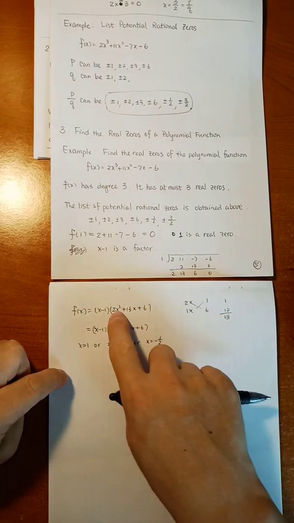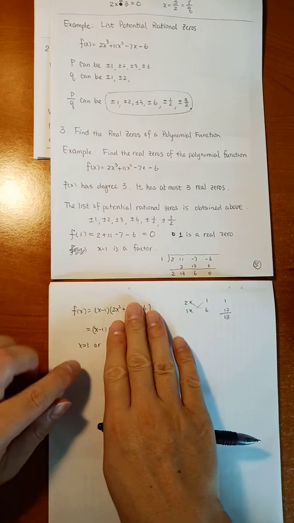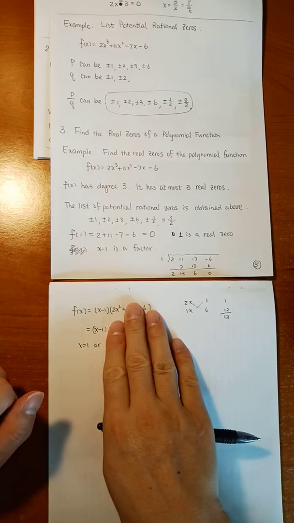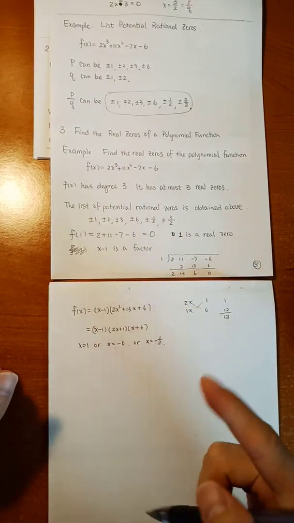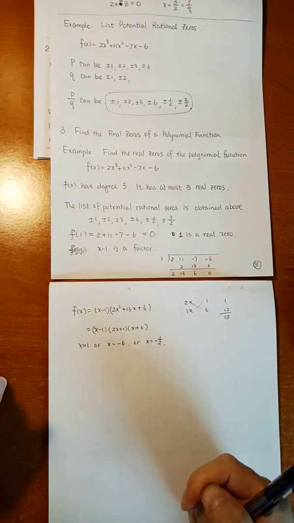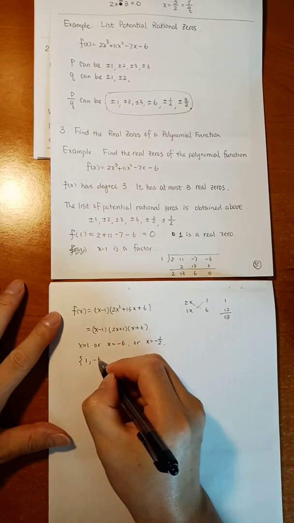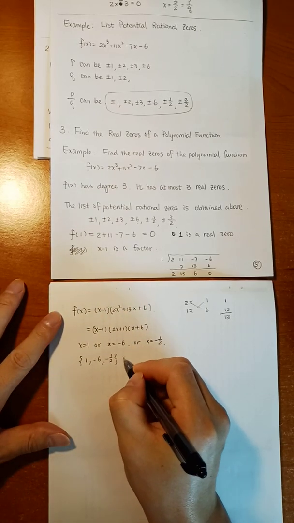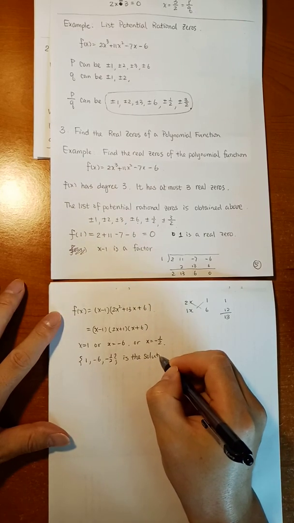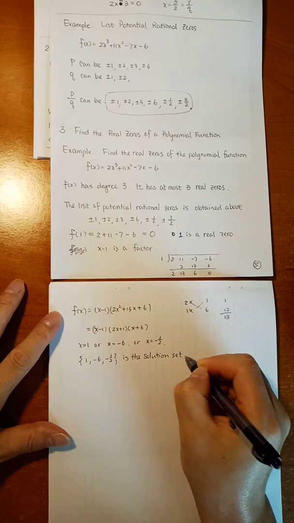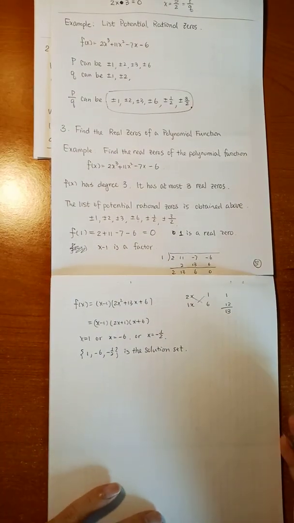If there's no solution in this part, you will say the unique solution is x equal to 1. Then the original polynomial of degree 3 will just have 1 root. So the list is the solution set. Very good.